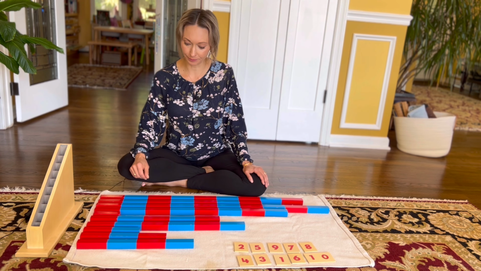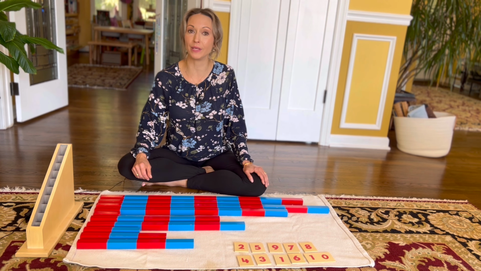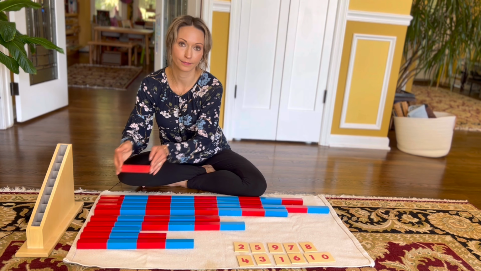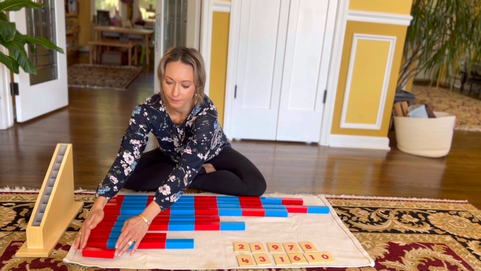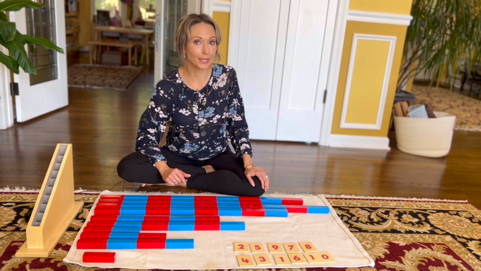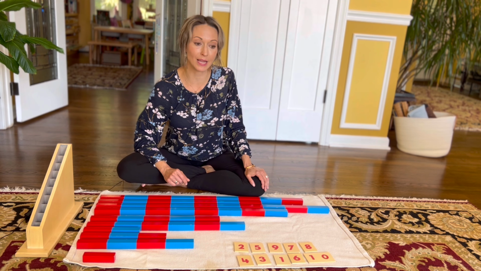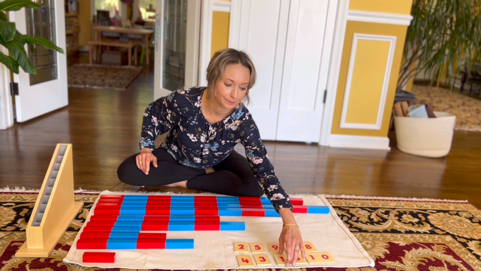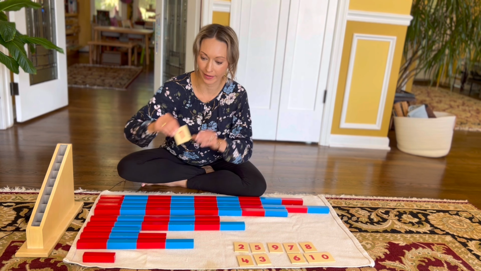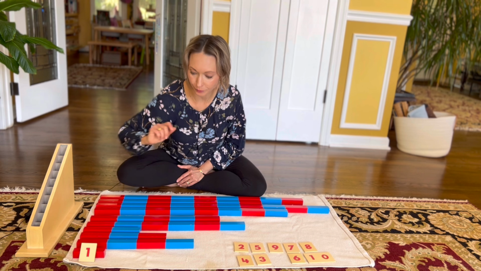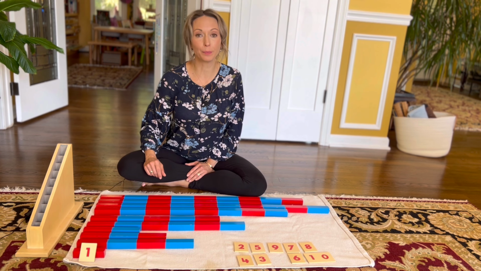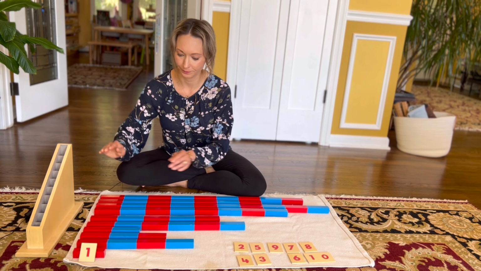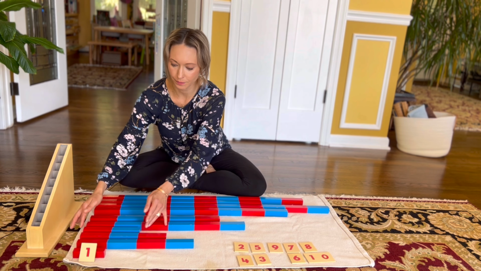You will ask your child, will you please find me a 1 rod? Will you now please find me a card that says 1? This says 1. Will you please find me a 2 rod? 1, 2.